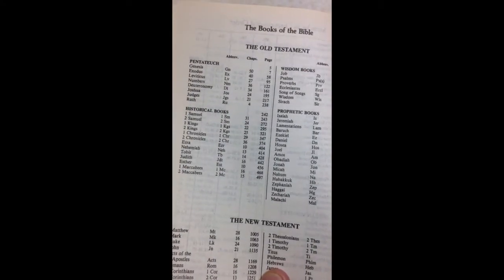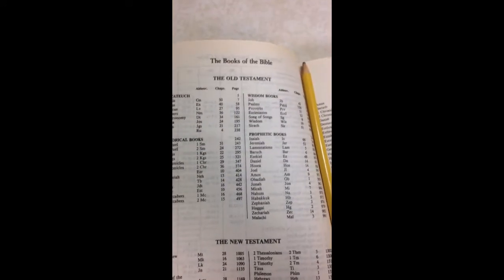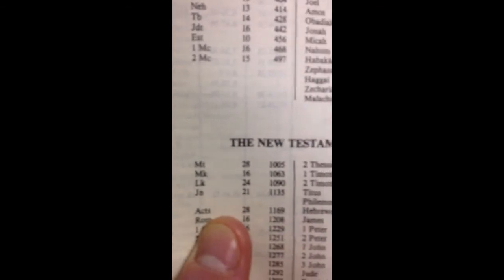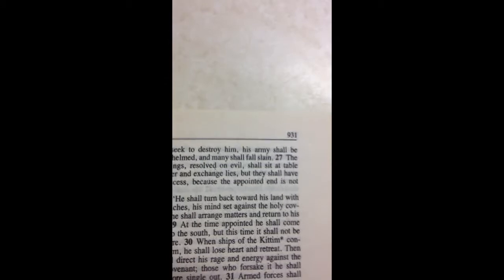Table of contents at the beginning. And so, say for example, you wanted to find the Gospel of John, but you didn't know where it was at. So you go to this table of contents, and you go into the New Testament. You know, Matthew, Mark, Luke, and John are the first four books of the New Testament. Matthew, Mark, Luke, John. Well, John starts on page 1135. Okay? So, up here in the top corner, we got all these little numbers right there.